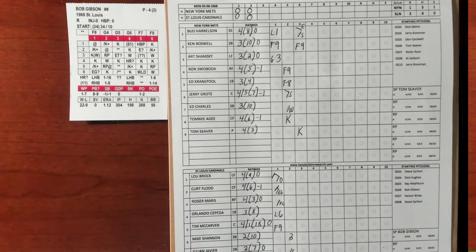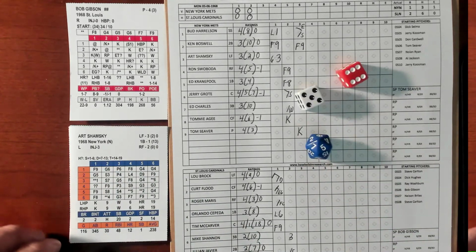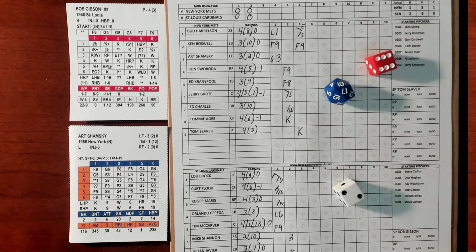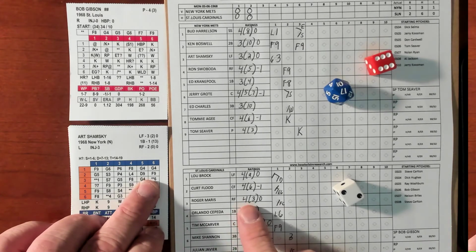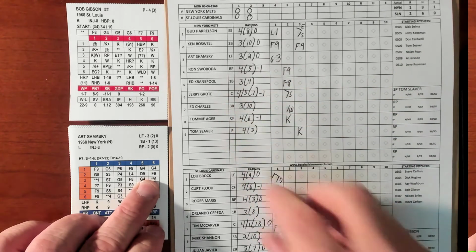Shamsky will be the batter. So we have a runner on second, 2 outs. 6-5. Range play. 6-2, fly out to right. The range play for Maris is a 4. It's a 2. Maris makes the play.